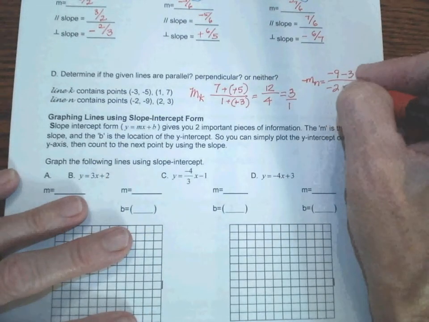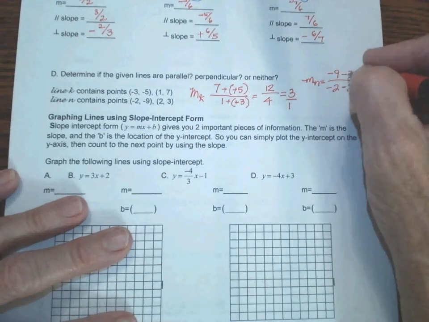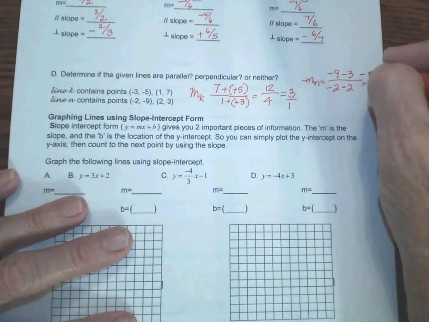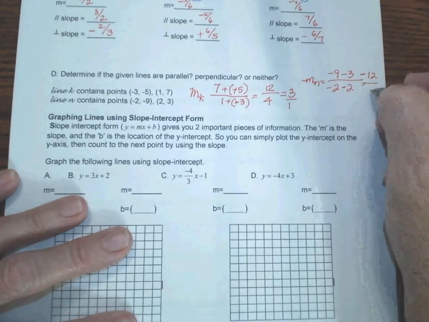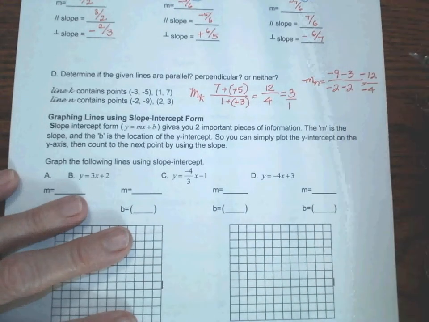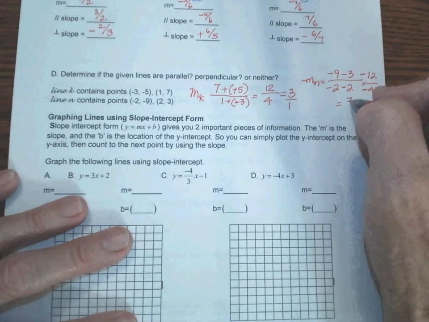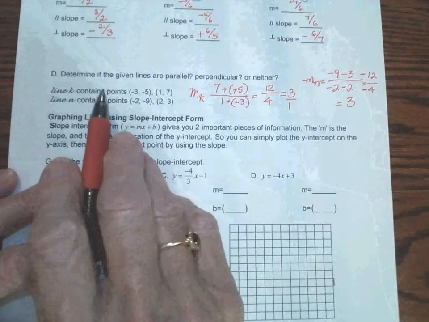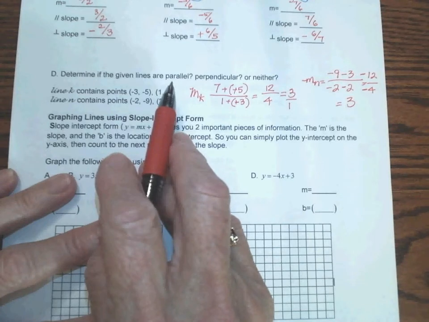I'm going to just use this number first. So if I put negative 9 first, I have to put negative 2 first. Then I have a negative 9 and a negative 3 would be negative 12. And negative 2 would be negative 4. Negative divided by negative is going to give me a positive, and it will also come out to be 3.